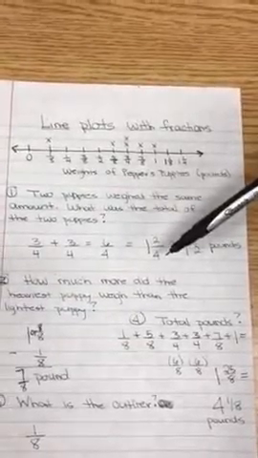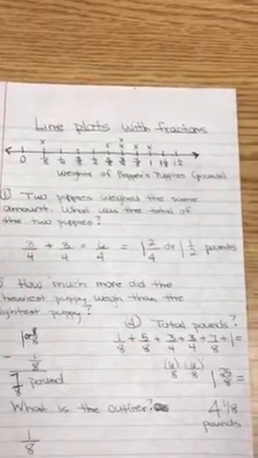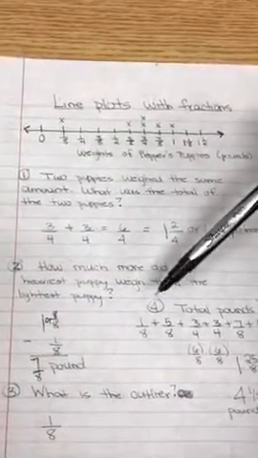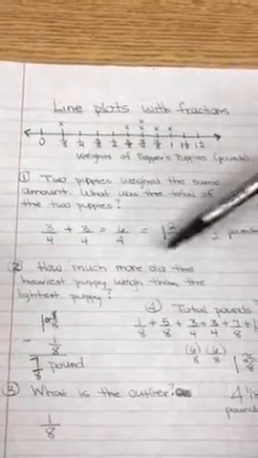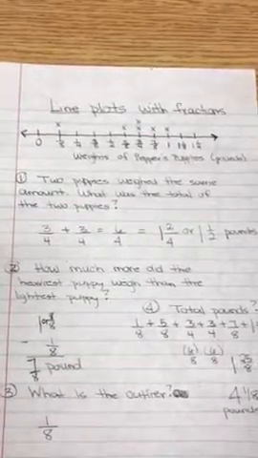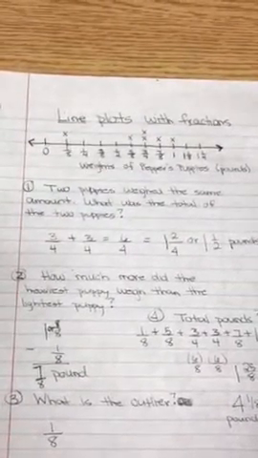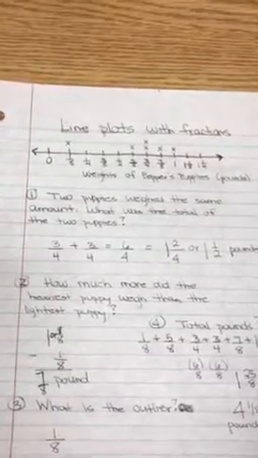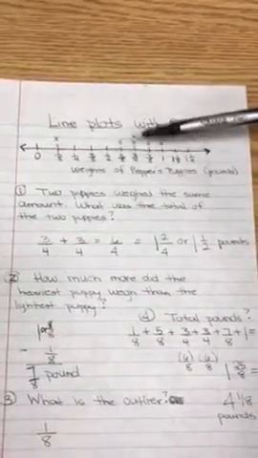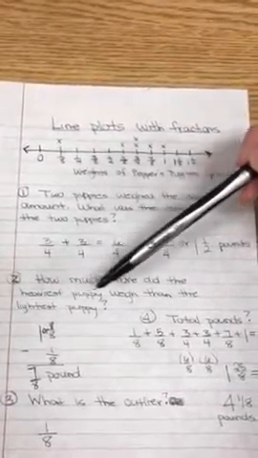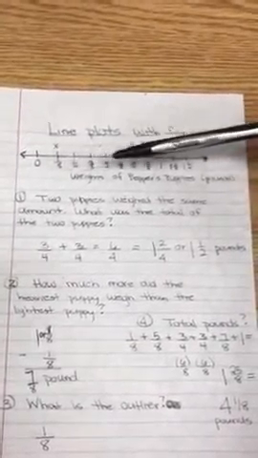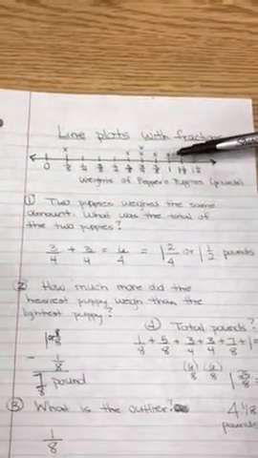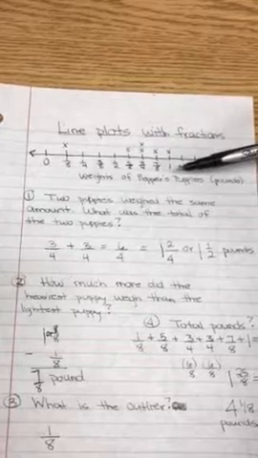If I convert it, I'm going to get 1 2/4, or some of my kids may say 1.5 pounds if they've reduced it. Another question I can ask is how much more did the heaviest puppy weigh than the lightest puppy? I'm not talking about how much more did the most puppies have, because you would think the most puppies are 3/4. I'm asking about the heaviest puppy. If I'm talking about the heaviest puppy, I'm looking at 1 pound, because that's the heaviest in pounds.